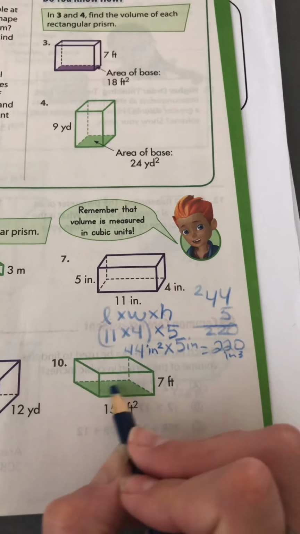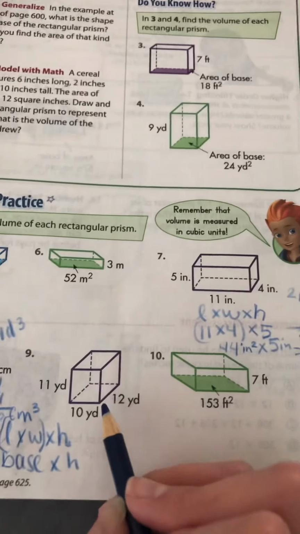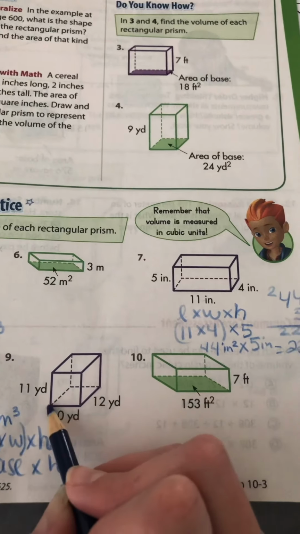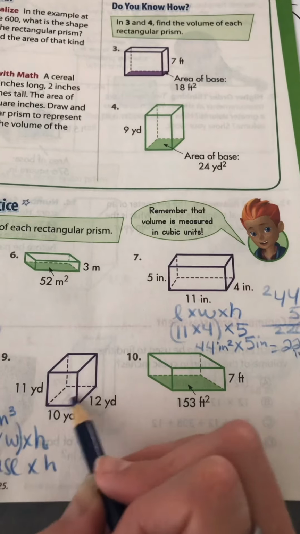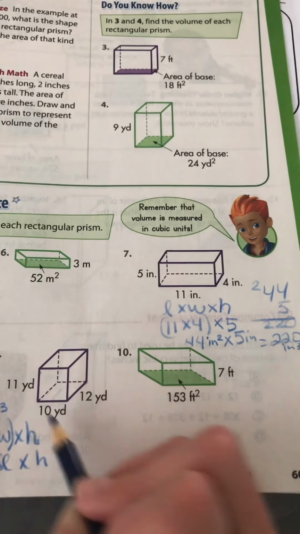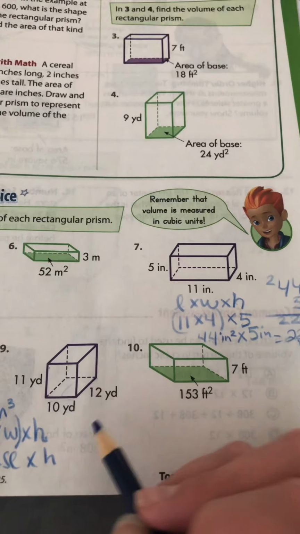If you see that the base is already given, just do base times height. If you see that you have to figure out the base, do the length times width, get that answer, and then multiply it by the height to get your cubic yards.